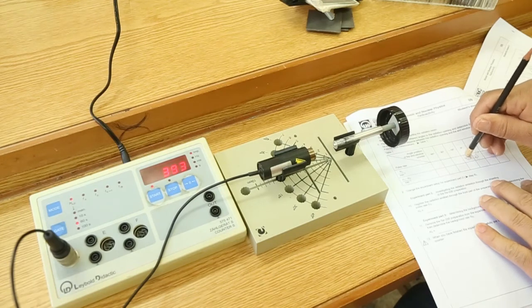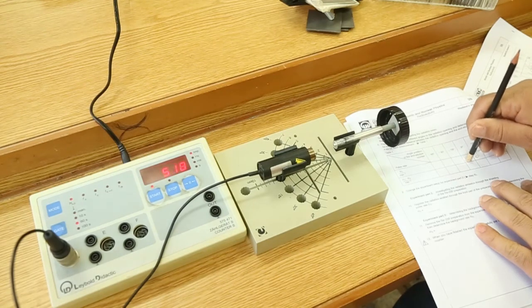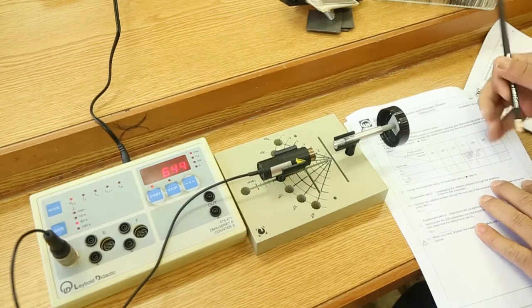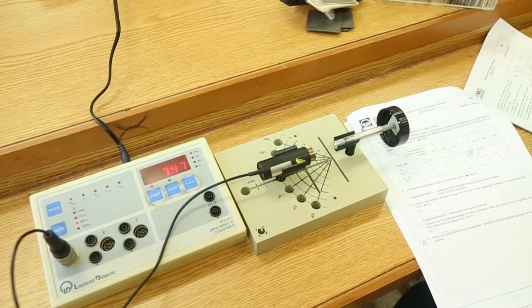And as you can observe, for sure the number of radiations decreases when the angle increases. It's not just in front of it.